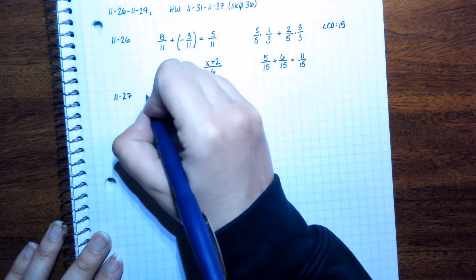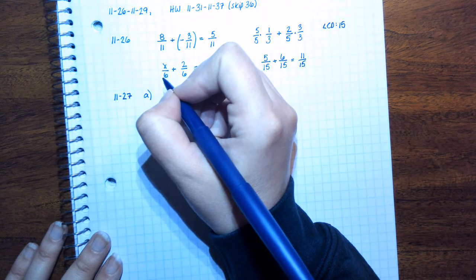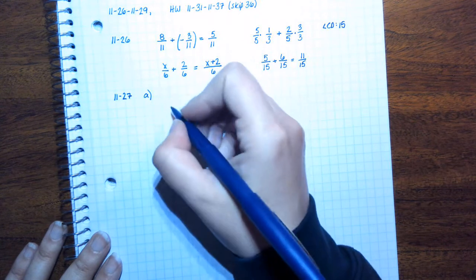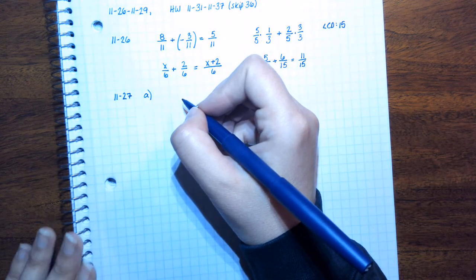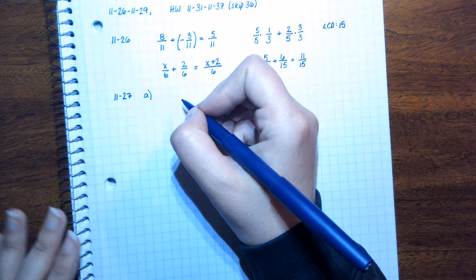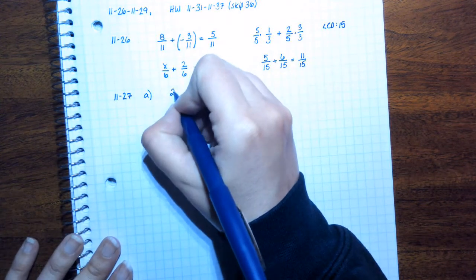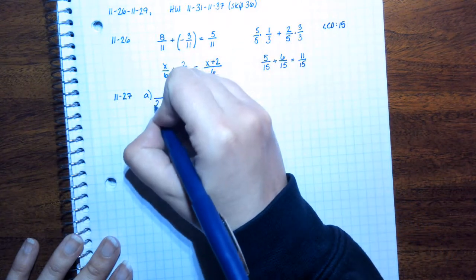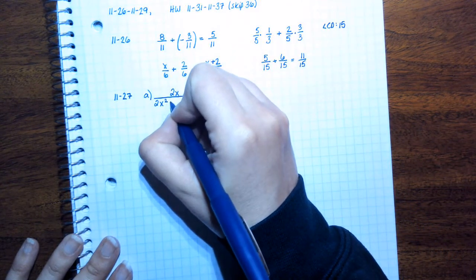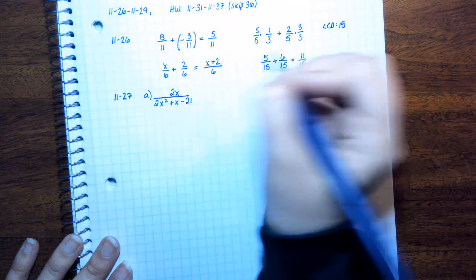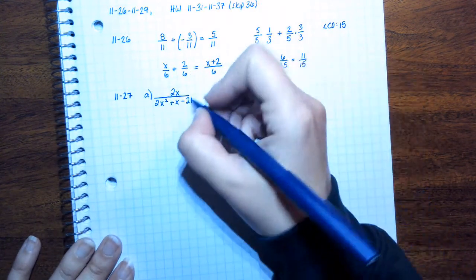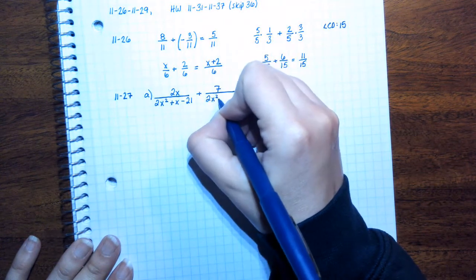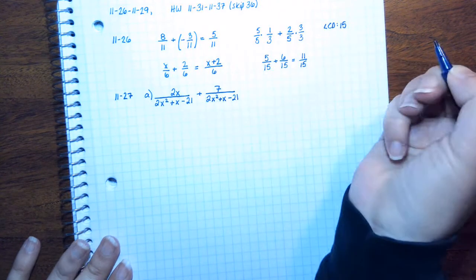Okay, 27 is a little bit lengthy. And it's got all common denominators, so it looks bad, but it's really not as bad as it looks. Okay, so I have 2x over 2x squared plus x minus 21 plus 7 over 2x squared plus x minus 21.